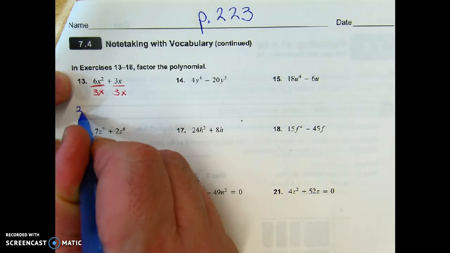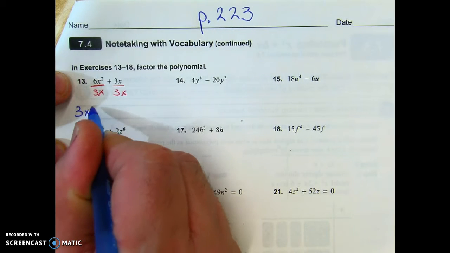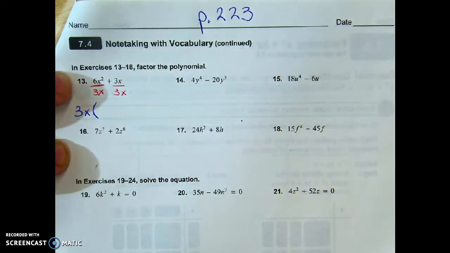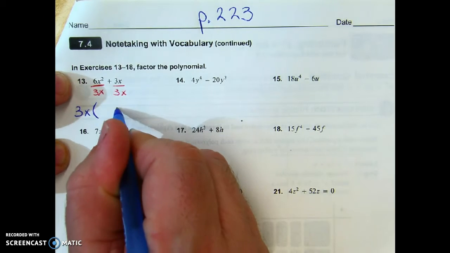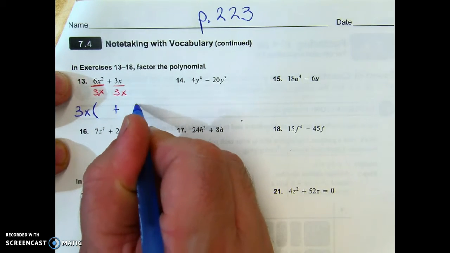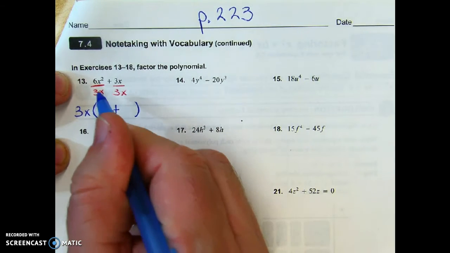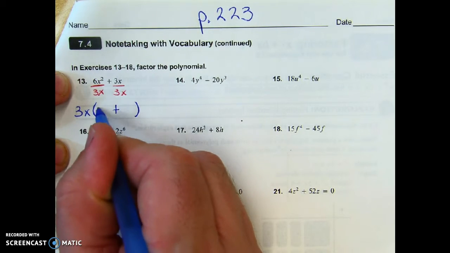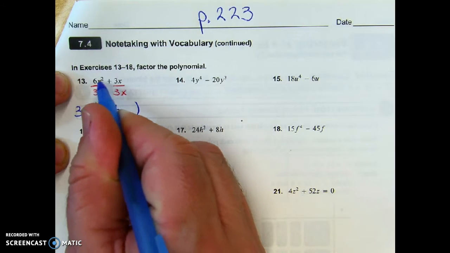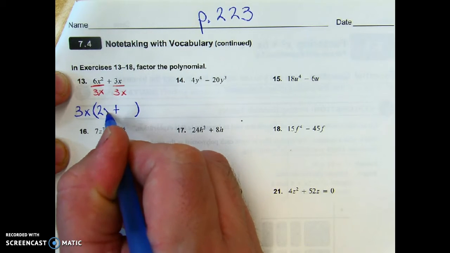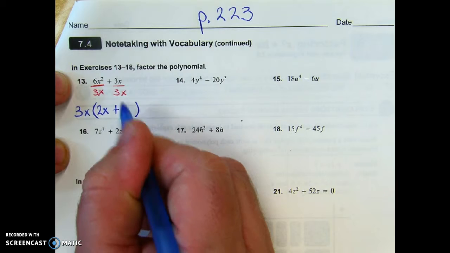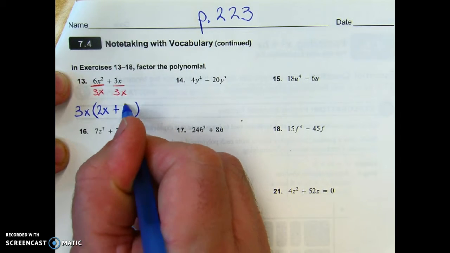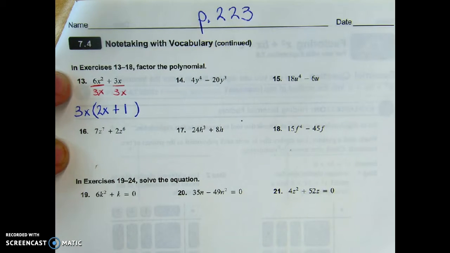That's going to go out front, so I have 3x, and then I put my parentheses there, and whatever is left goes inside the parentheses. So over here I have 6 divided by 3, which is 2. And I have x squared divided by x, which is x. Over here, 3x divided by 3x, that's just a 1.